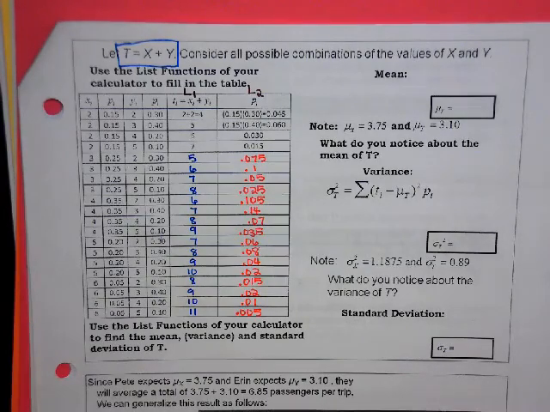Jillian's going to put up the mean, variance, and standard deviation. Do you have a question, Monica, or just no? Okay.